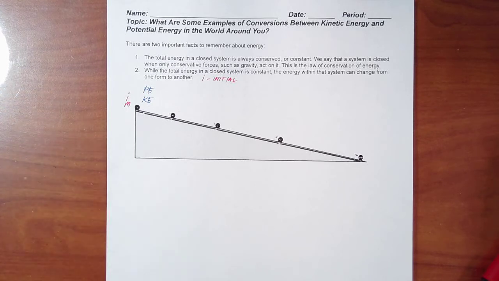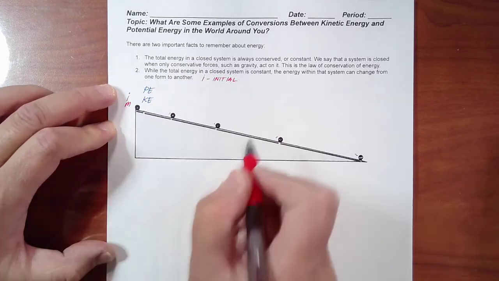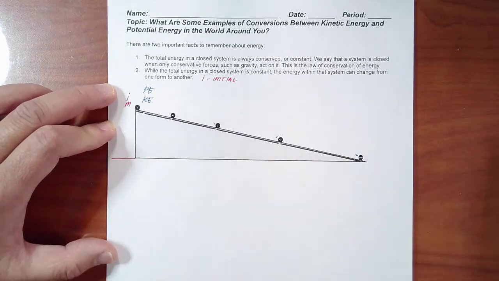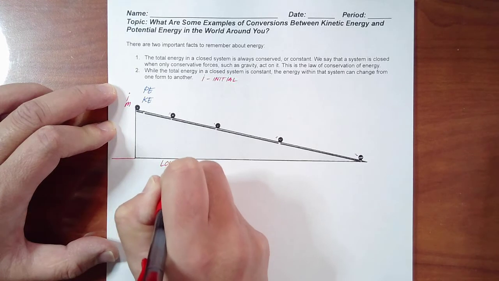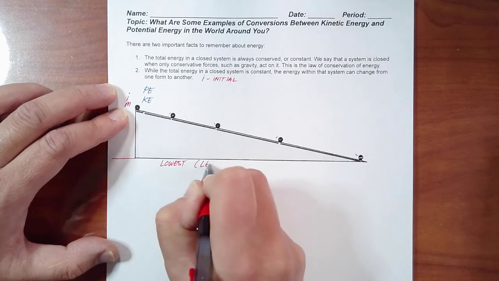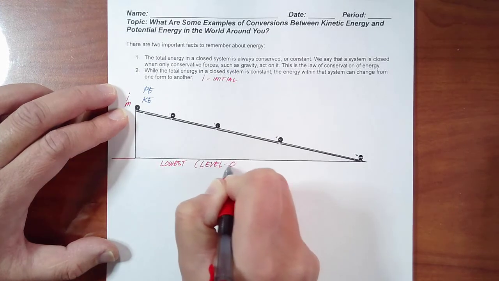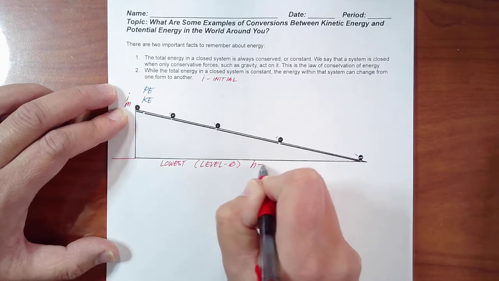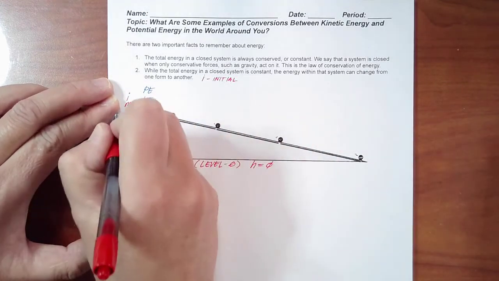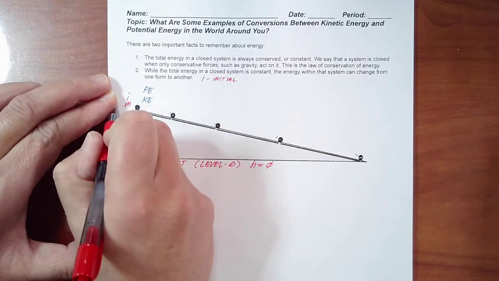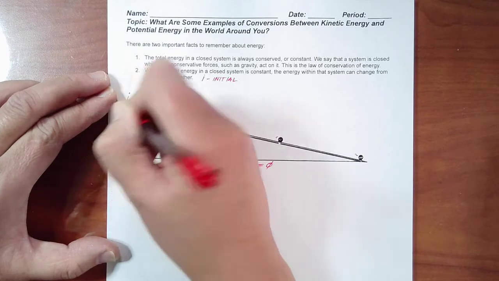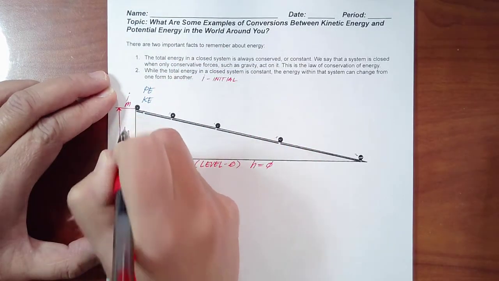Before we proceed with the concept of potential and kinetic, let's say that the lowest part of our ramp is considered level 0. Level 0, because at this position, the height is 0. At this point, we notice that it's not 0 anymore, but since it is the highest point of the ramp, we can just call its height maximum, or h.